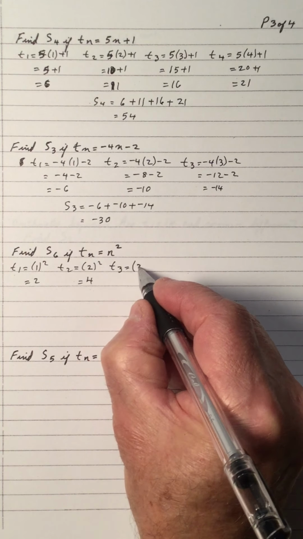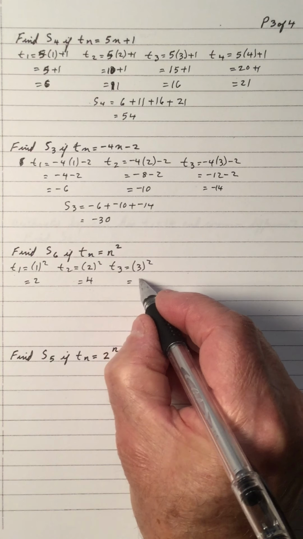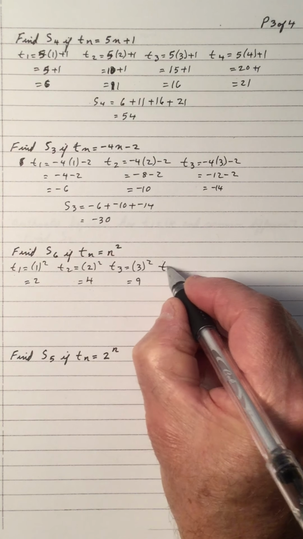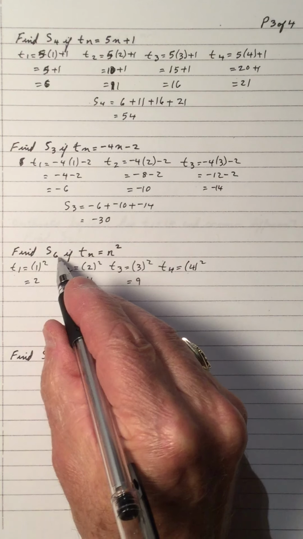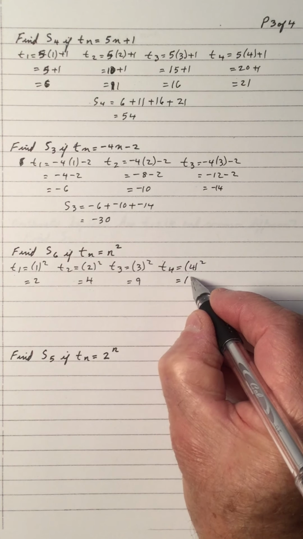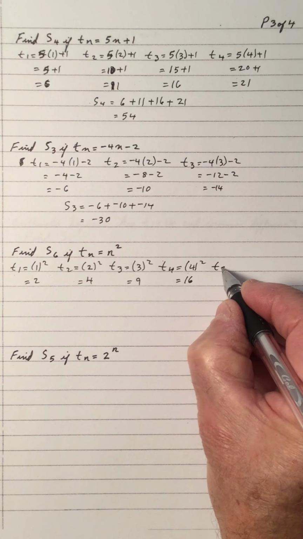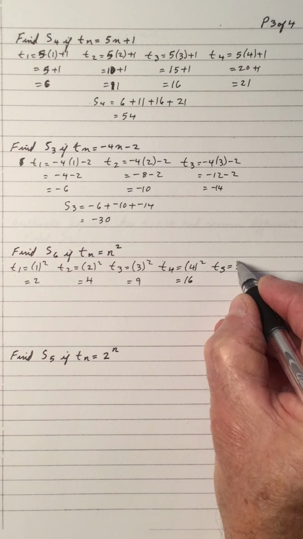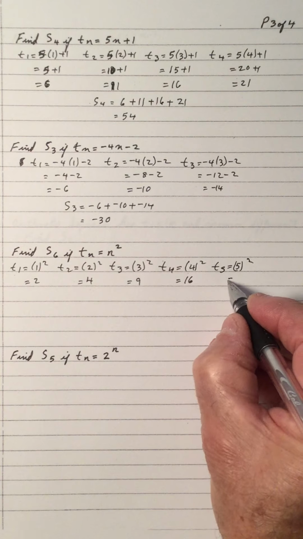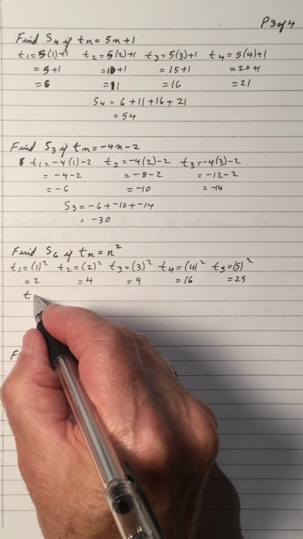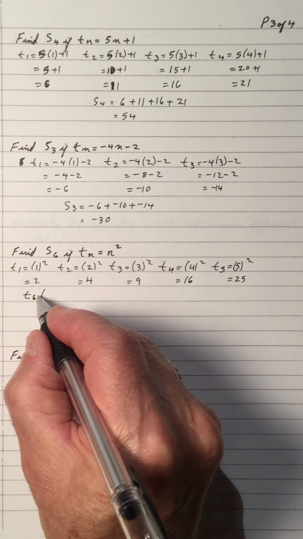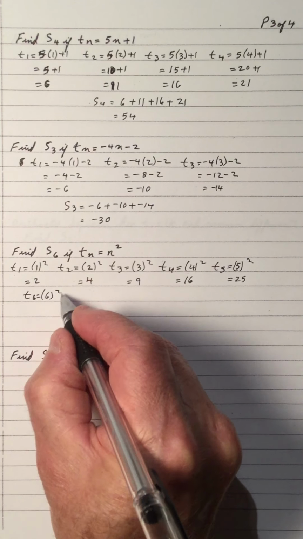T3 is 3 being squared. 3 squared is 9. T4 is 4 squared. We keep going right up to 6. 4 squared is 16. T5 is 5 squared. 5 times 5 is 25. And we also have a T6 and 6 squared.